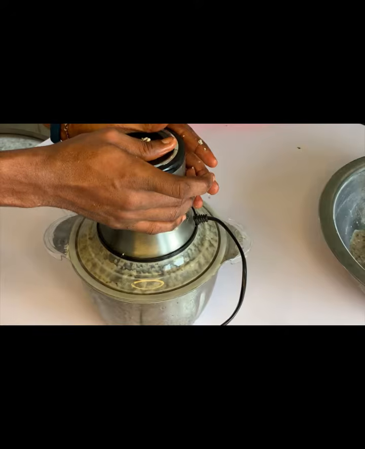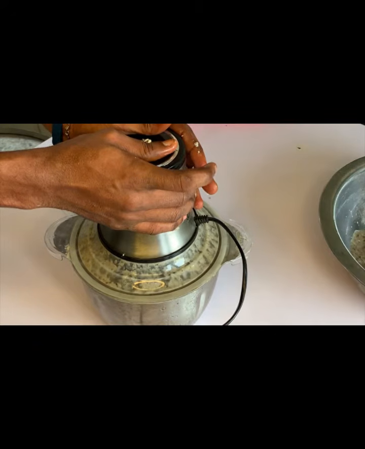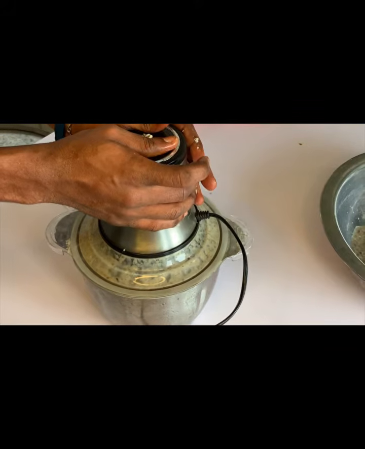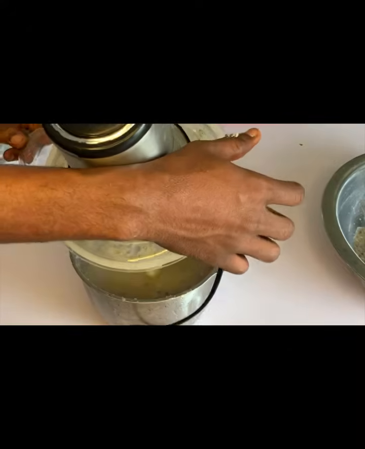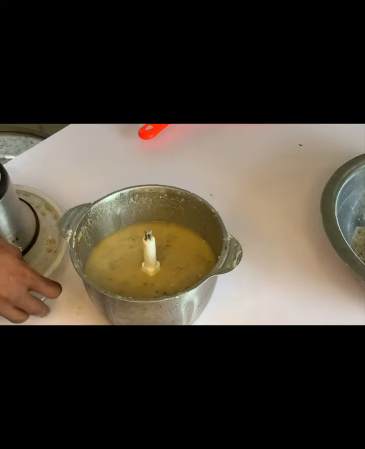Blending it gives you an advantage. It helps you make sure that you have extracted a lot of oil from the fat. So once you blend it like this and you cook it again on fire, you will have a lot of oil from it. It helps you have a lot of oil when you blend it.